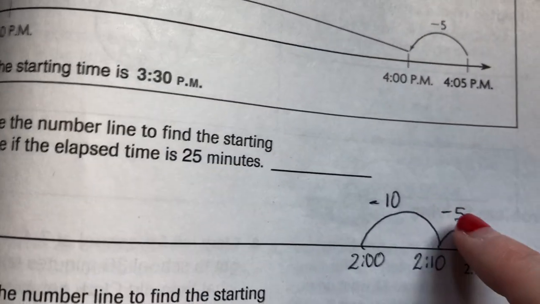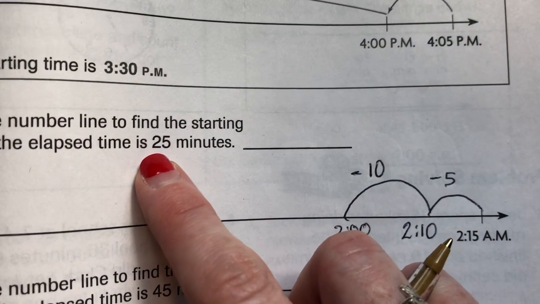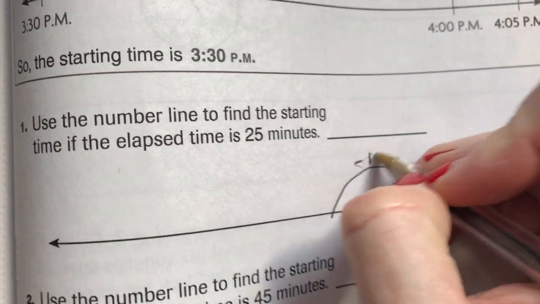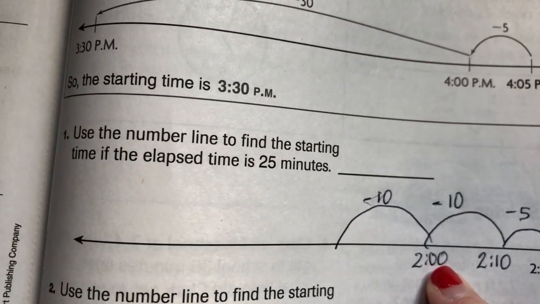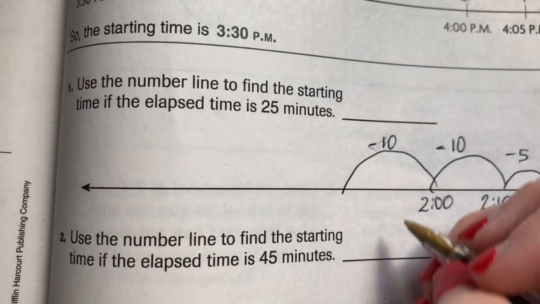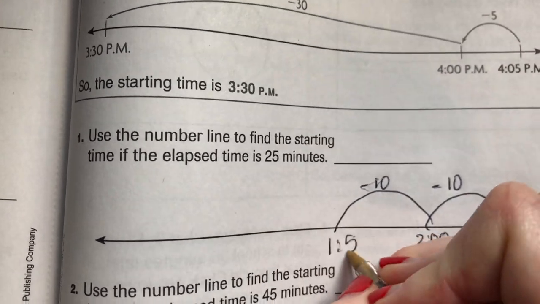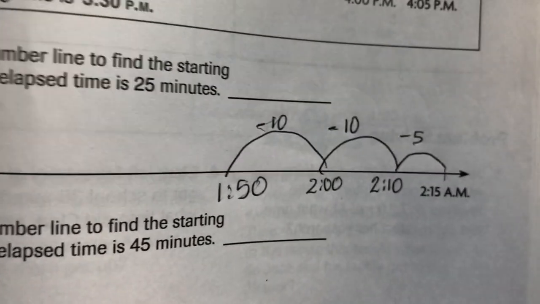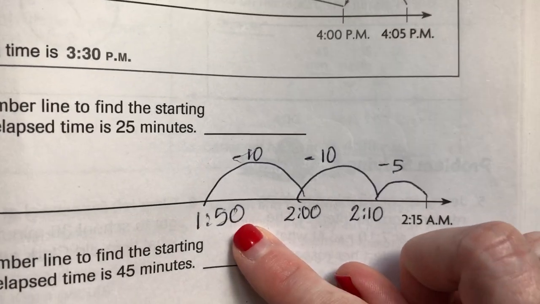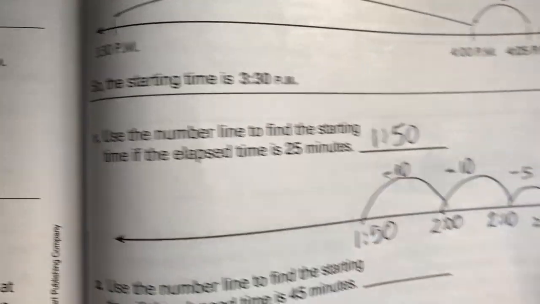Okay, so far I have gone back 15 minutes, 5 and 10. I want to go back another 10. And if I was at 2 o'clock, I think of 10 minutes before 2, which if I look at my clock would put me on the 50 minute. So that would be 1:50. Okay, so I went back 5, 10, 10, 25 minutes, and that led me to 1:50 a.m.